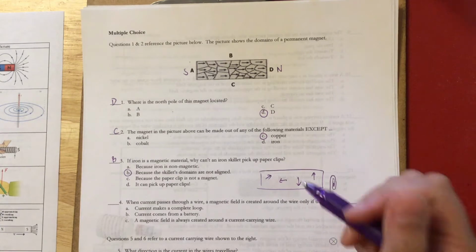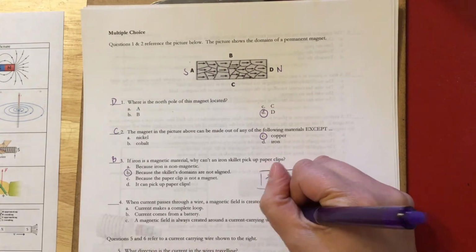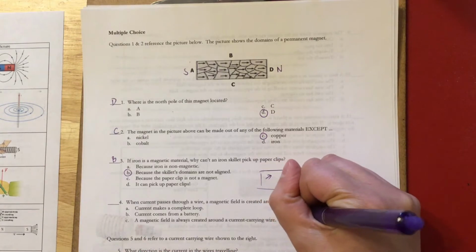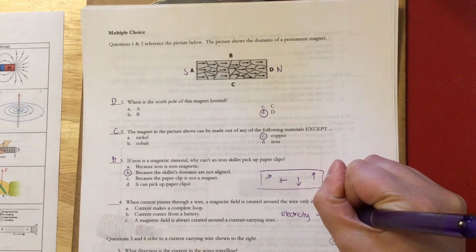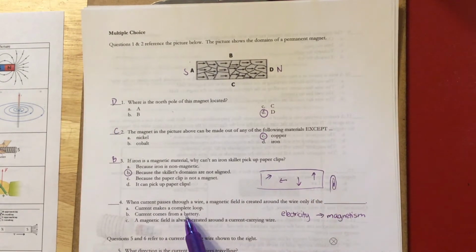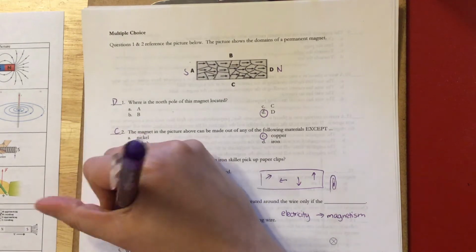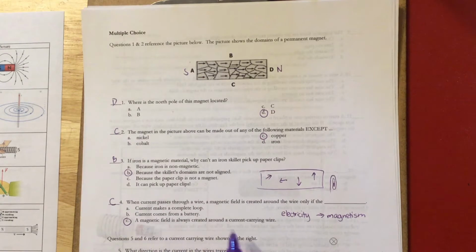Now, one big main idea for the unit is that all electricity creates magnetism. Whether that electricity is completely forming a loop, whether it comes from a battery, even lightning when it comes down to Earth creates a magnetic field around it. Big idea of this unit, magnetic field is always created when electricity occurs.